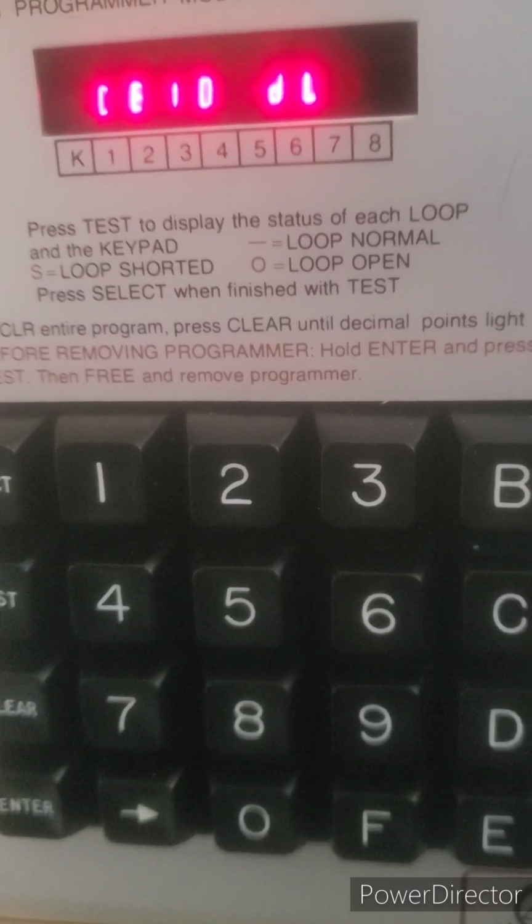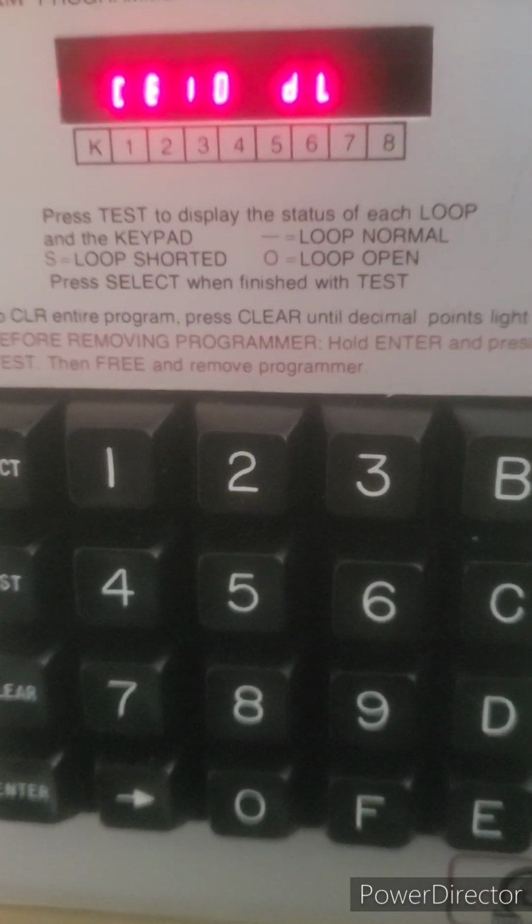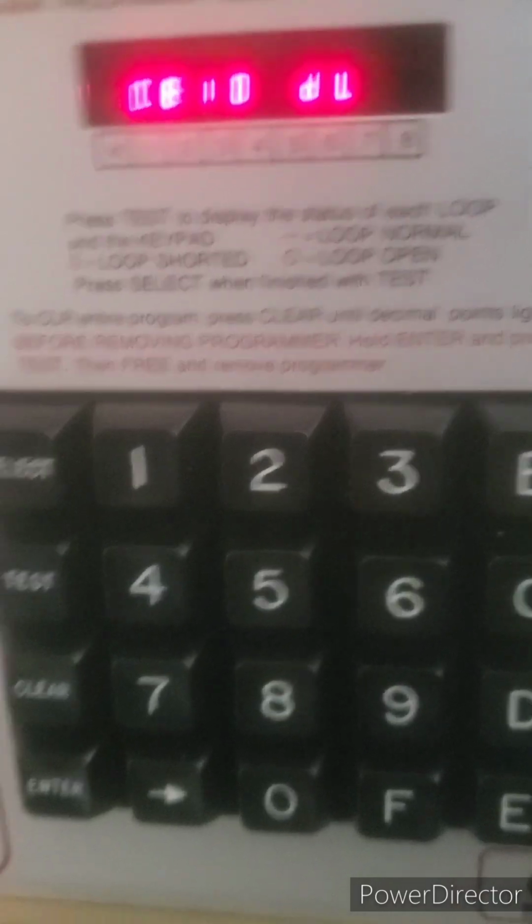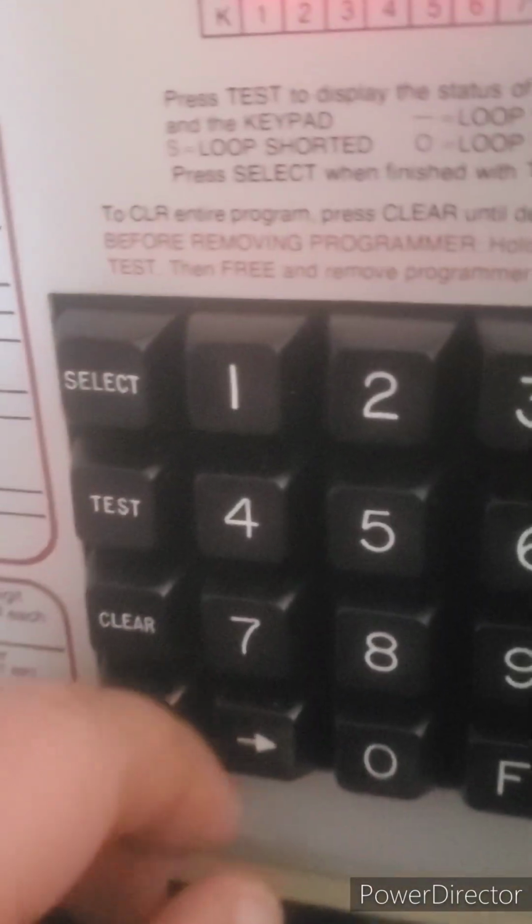DL, I'm not sure what that's for either. I believe it may have something to do with downloads for the system if it's hooked to an alarm company, but I'm not sure. So after you do all the basic programming, you have loops.